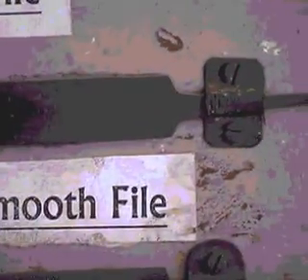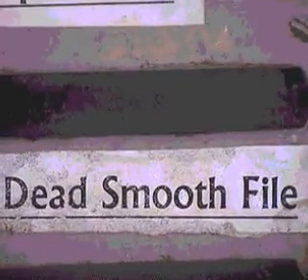Flat file. Size is 6 inch. High carbon steel, hardened and tempered. It is used for shining, polishing, etc.